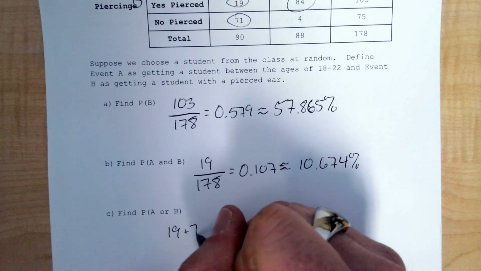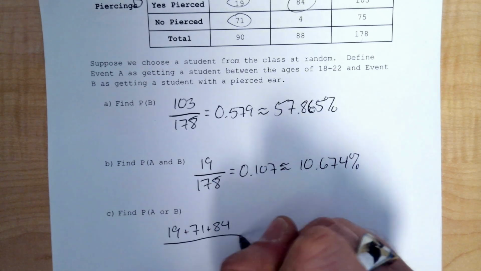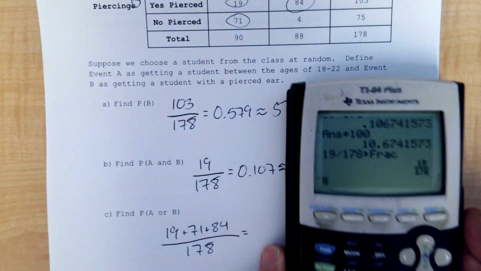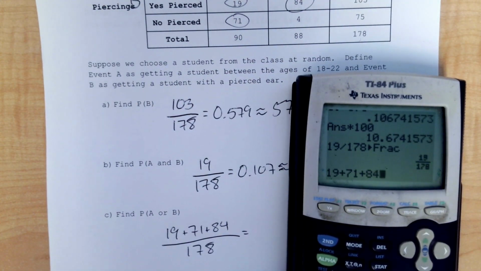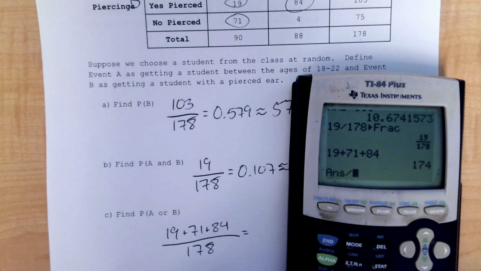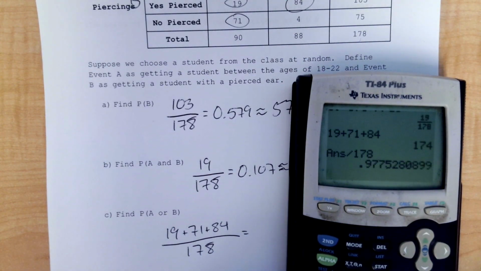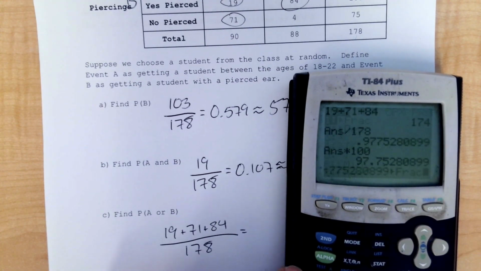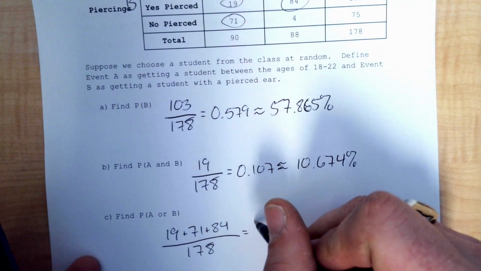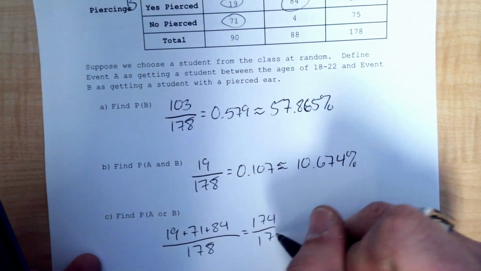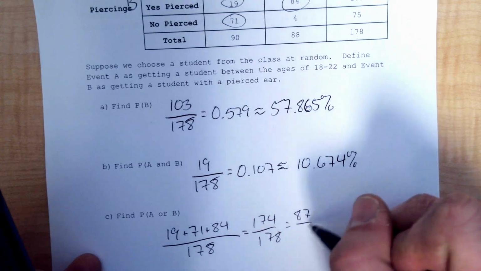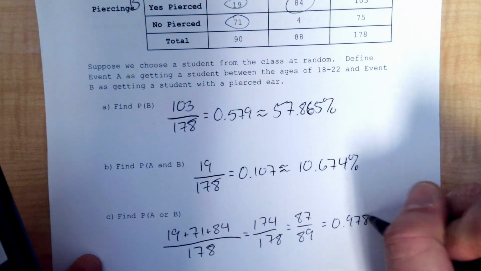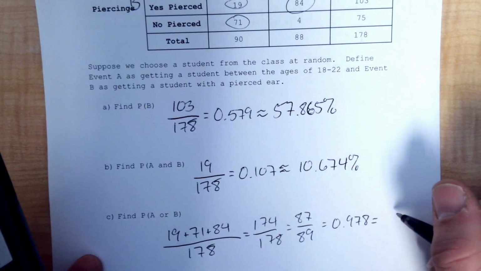So 19 plus 71 plus 84 all together out of 178 is 174 out of 178. Or 87 out of 89. Or about 0.978, or about 97.753%.